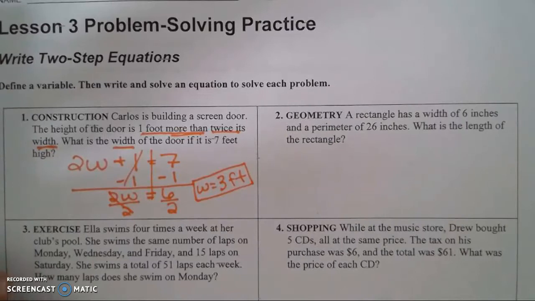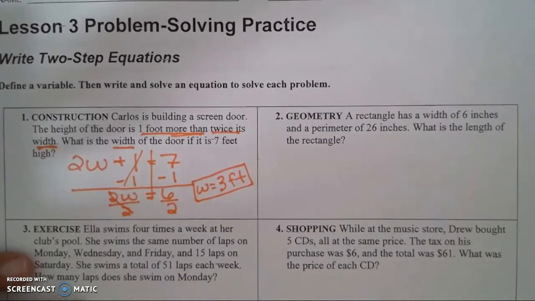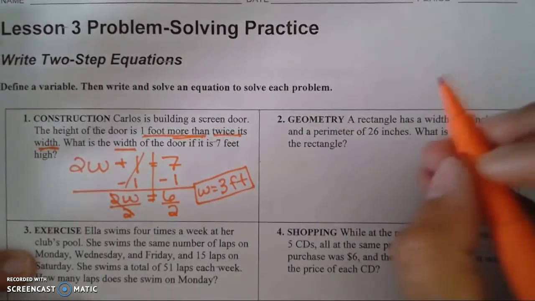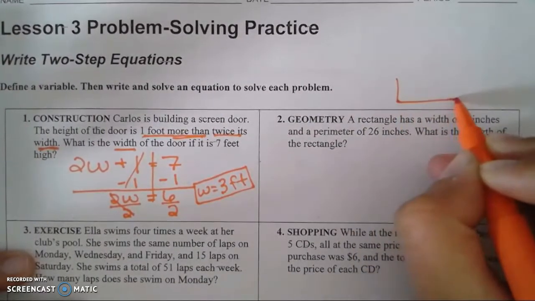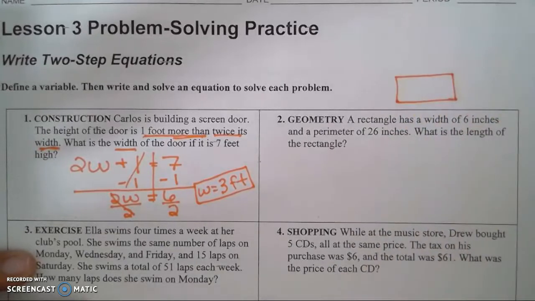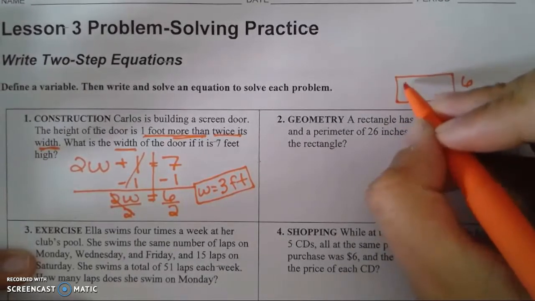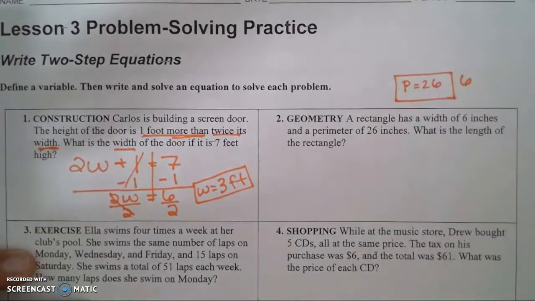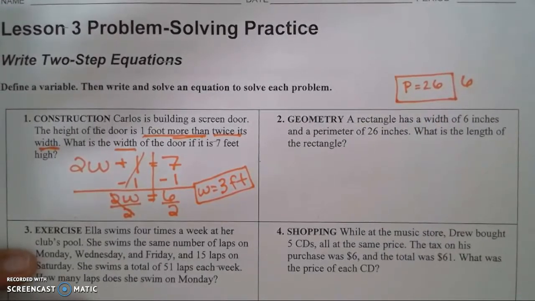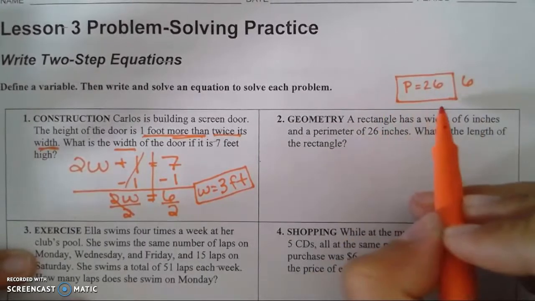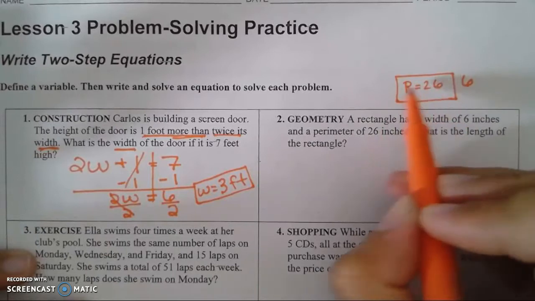Alright, number 2, a rectangle has a width of 6 inches and a perimeter of 26. What is the length of the rectangle? So, if I were to draw my rectangle here, it's telling me that we have a width of 6, and then the perimeter is 26. So if you guys remember, if you're trying to find the perimeter of a rectangle, you're just adding up all the sides, and it should equal the 26 here.